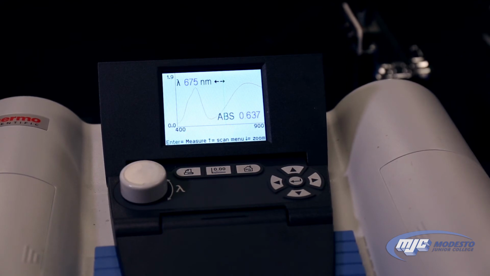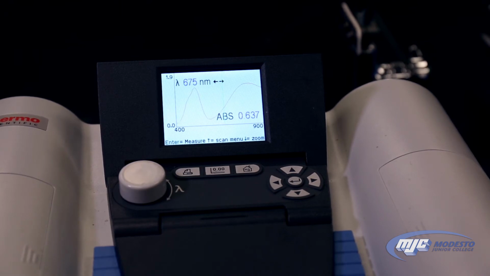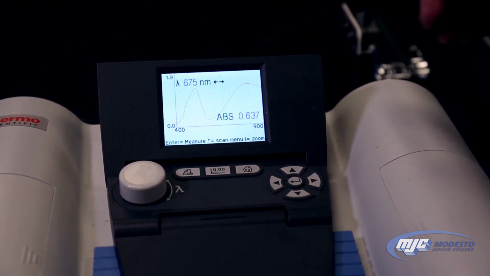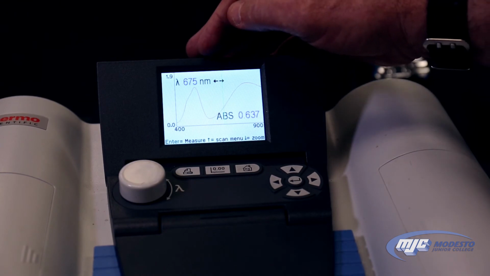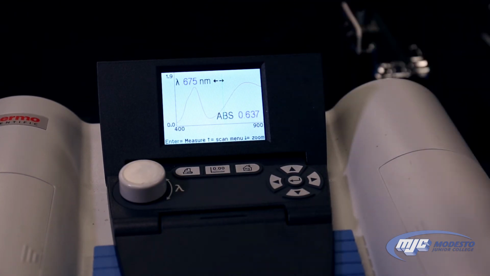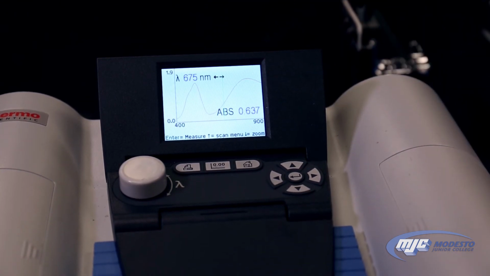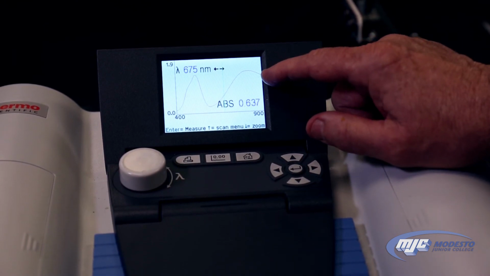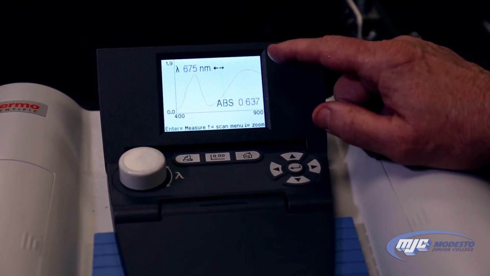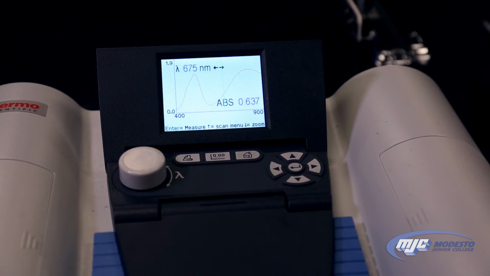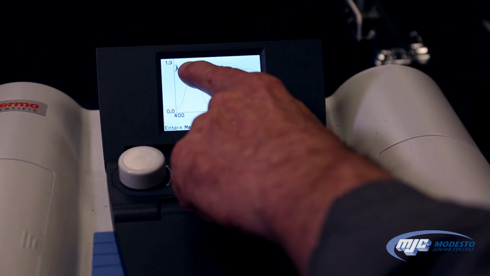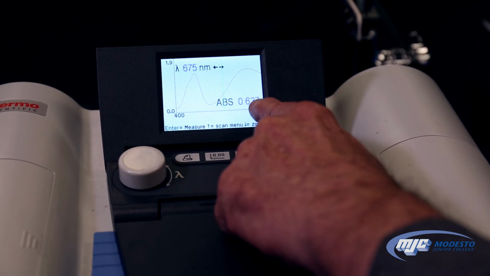All right, see that graph right there, that red line? What that's showing us is the absorbance, and there's 2 peaks here, right? The one on the left, that's due to the cobalt ion. The one on the right, well, that's due to the copper ion. And what we need to find is which wavelength gives the maximum absorbance for each of those 2. So this gives us the wavelength up here, this gives the absorbance down here.